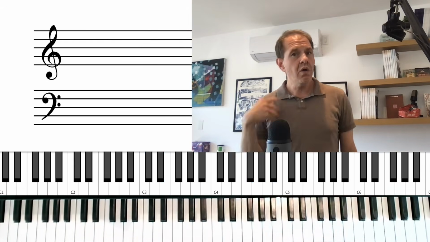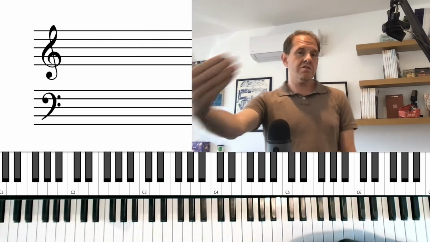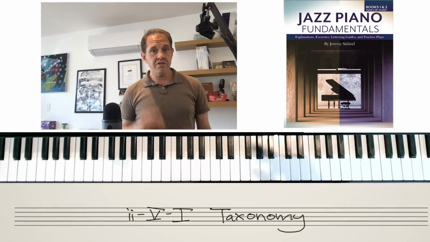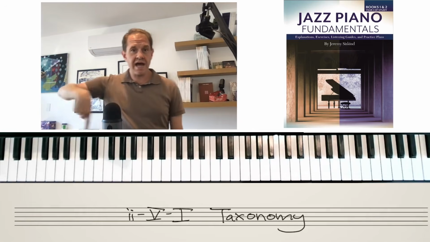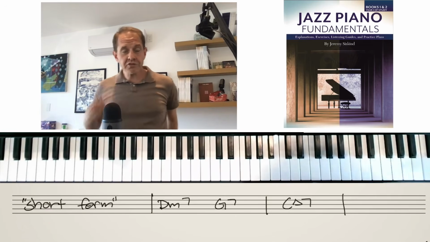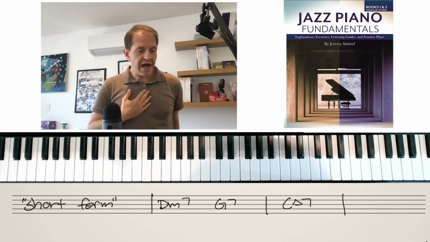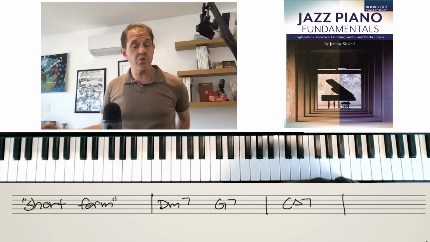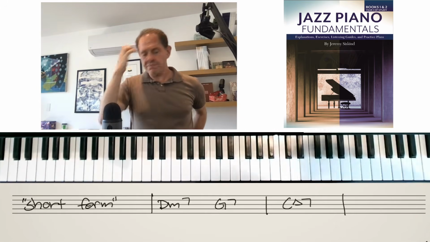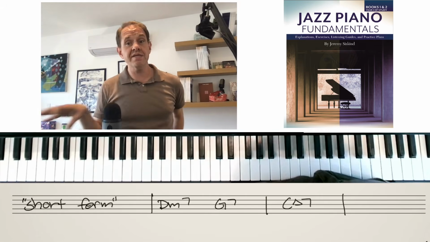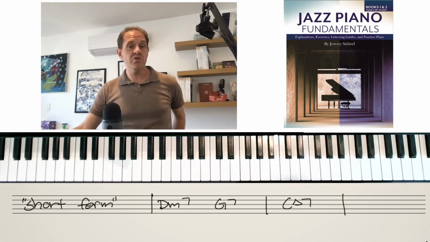So what are some different sorts of 2-5-1s that we encounter in jazz? Here's our 2-5-1 taxonomy. The first two examples here have to do with rhythm. They're going to be the only two that have to do with rhythm. So we sometimes talk about a short form 2-5-1, and then the next one, I'll spoil it, is a long form 2-5-1.